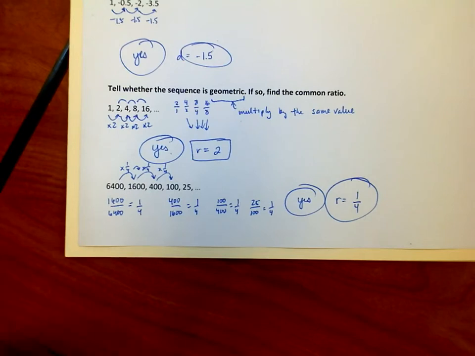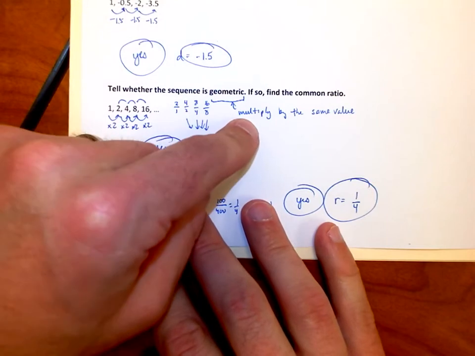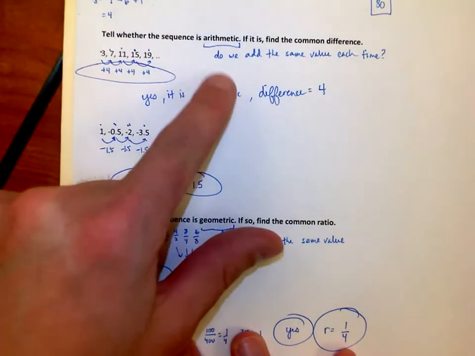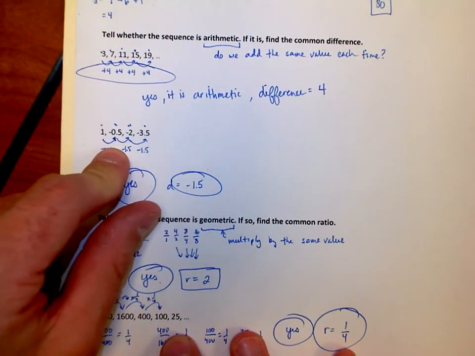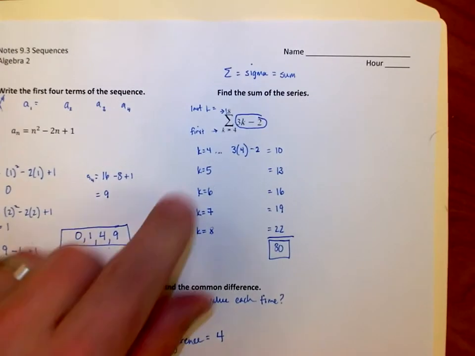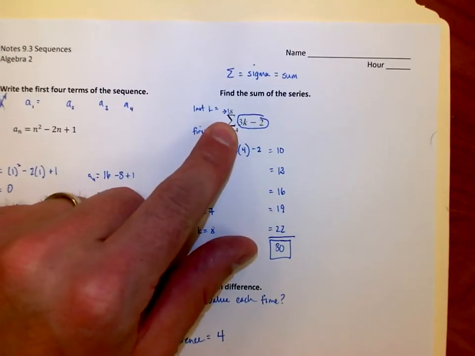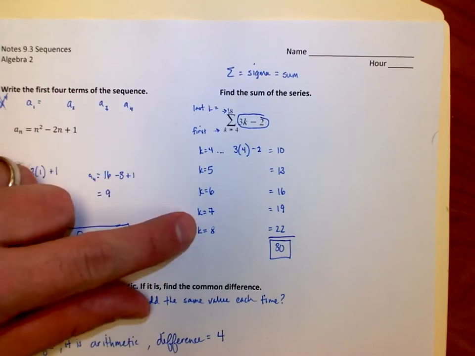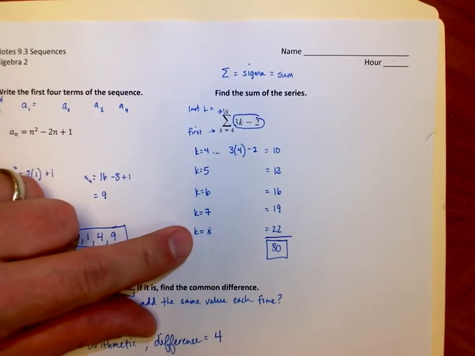So hopefully that gets you going. I mean, that's a very, very brief introduction. It's a lot of just terminology. What does geometric mean? Multiply by the same value. What does arithmetic mean? Adding or subtracting the same value. What does this thing mean? It means add up all the terms in the sequence, right? The 4th through the 8th terms.